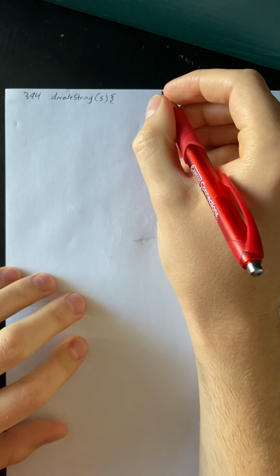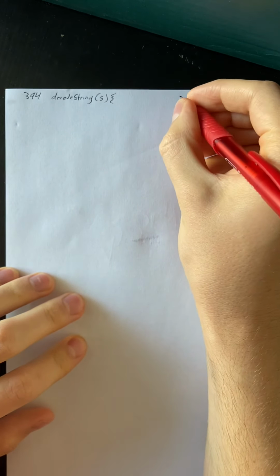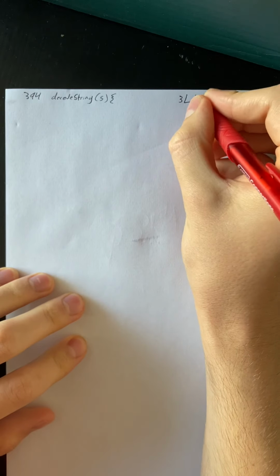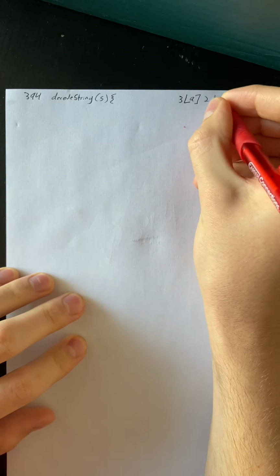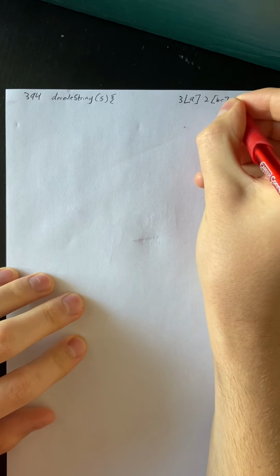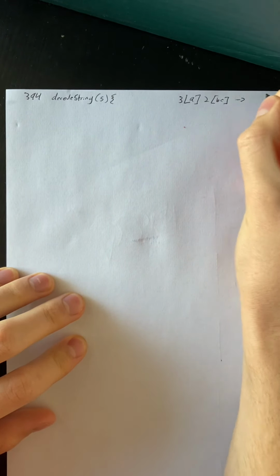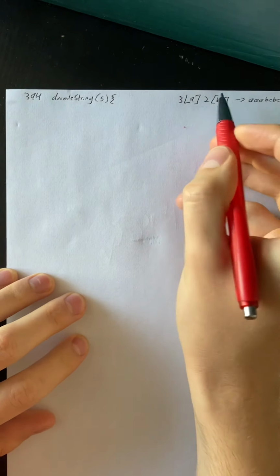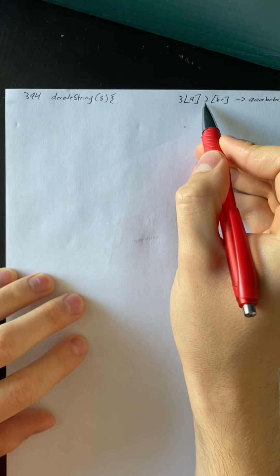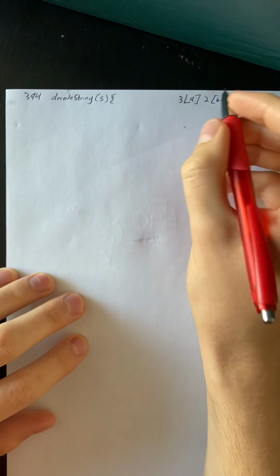Some example inputs are 3[A]2[BC], which gets output like this. So essentially, any phrase inside of the brackets, you repeat the number of times of the number that's outside of the brackets.